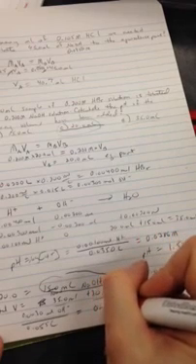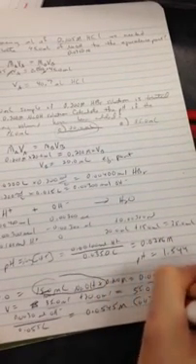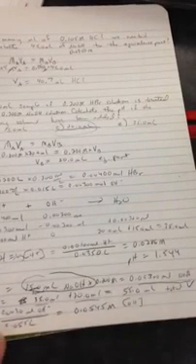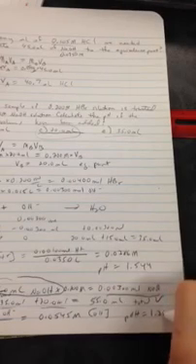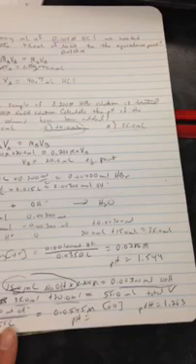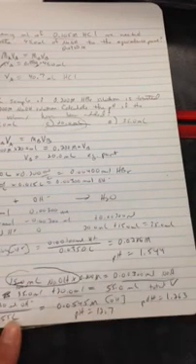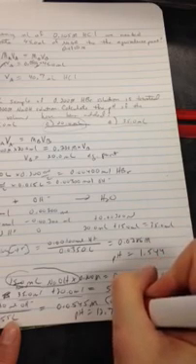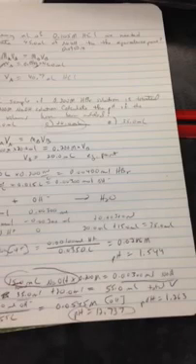Now, paying attention, this is the base, this is the concentration of hydroxide. When I do the negative log of this, that gives me the pOH. So the pOH equals 1.263, so the pH, 14 minus that number, is 12.737.